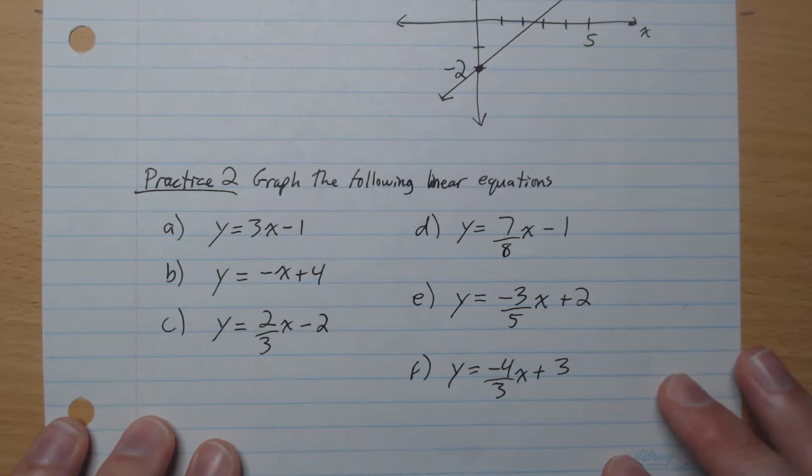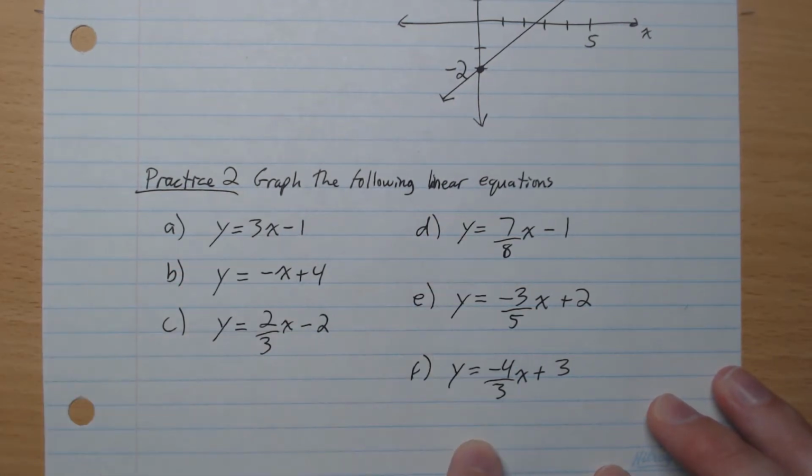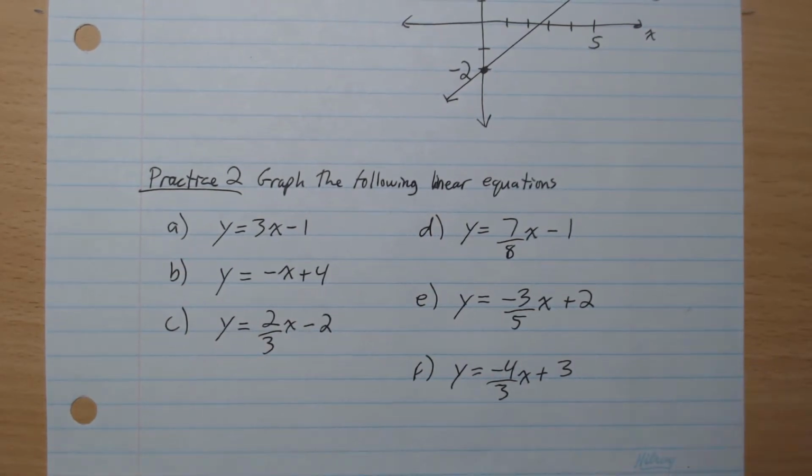Practice number 2, graph the following linear equations. So here are 6 of them. Go ahead and pause the video and answer that.